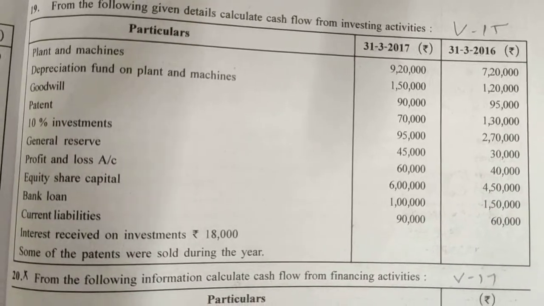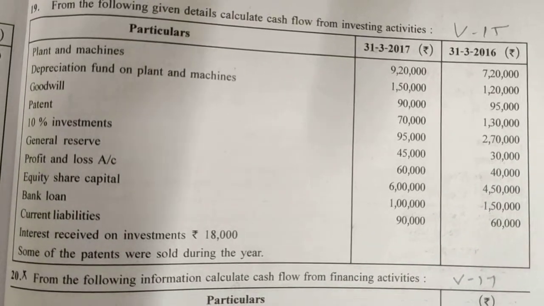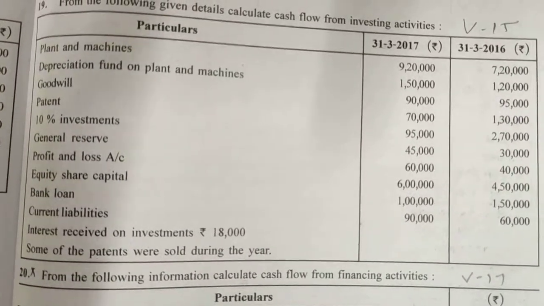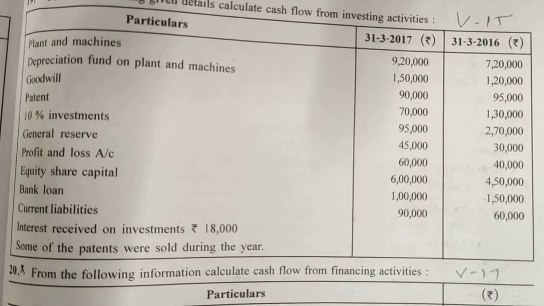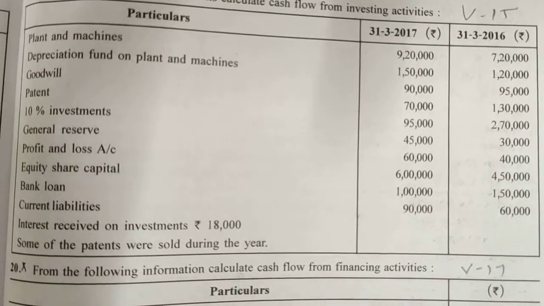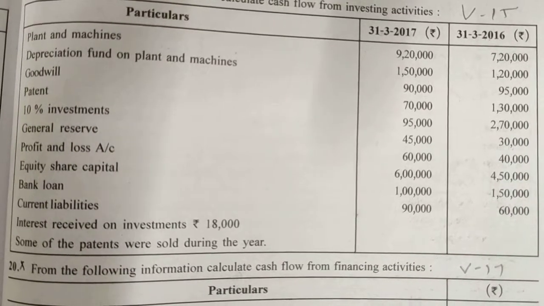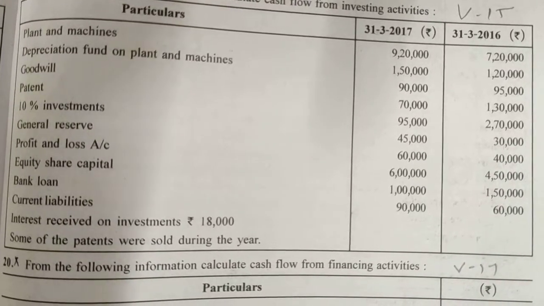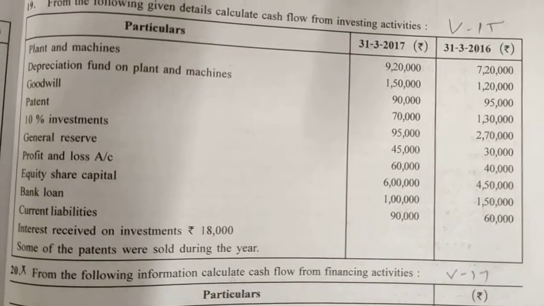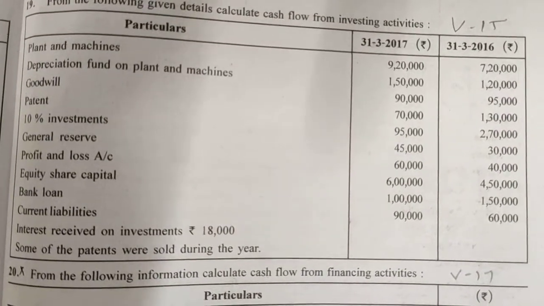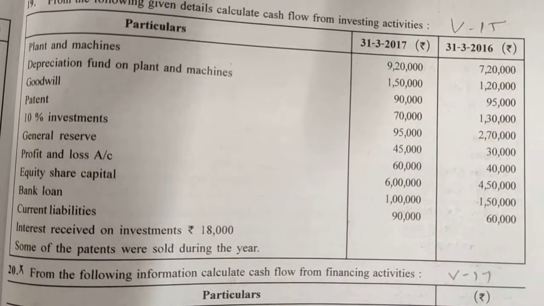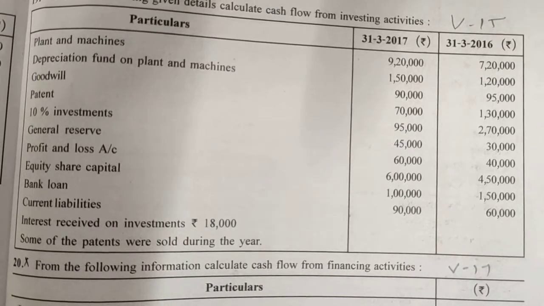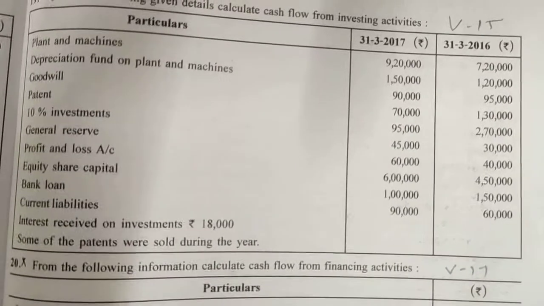Sale of patents. So sale of patents will be considered as a cash inflow from investing activities. Okay, right? Then 10% investment, earlier it was 2,70,000, now it is 95,000. So clearly it is seen that it has been sold off, and the amount is 2,70,000 minus 95,000, that is 1,75,000.